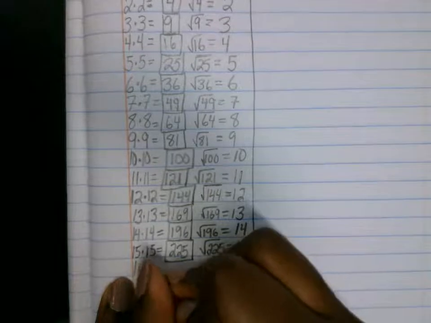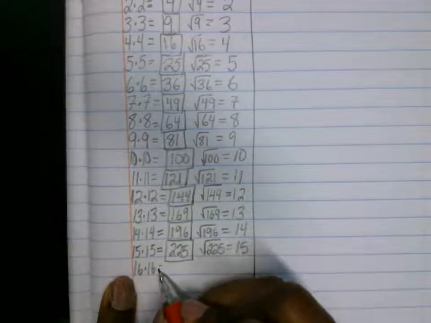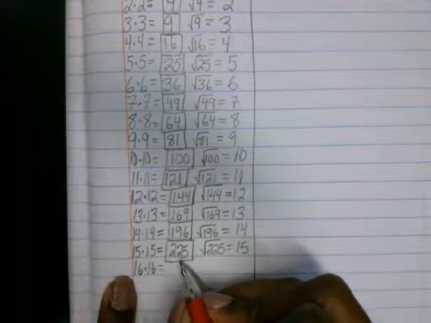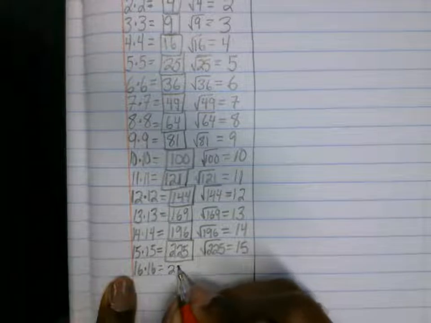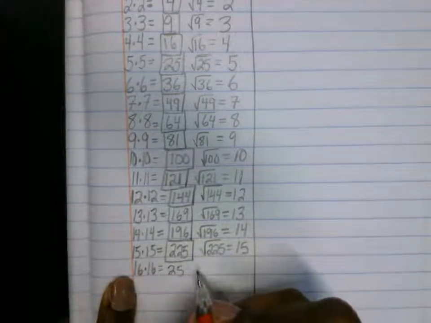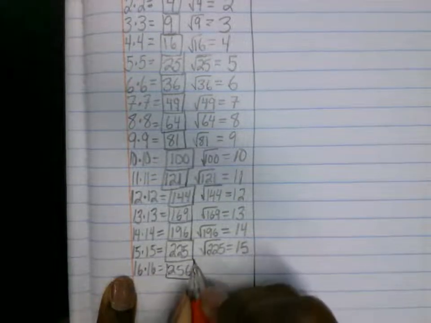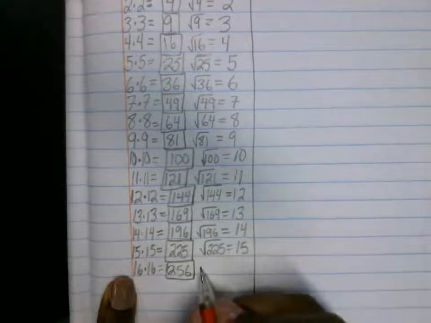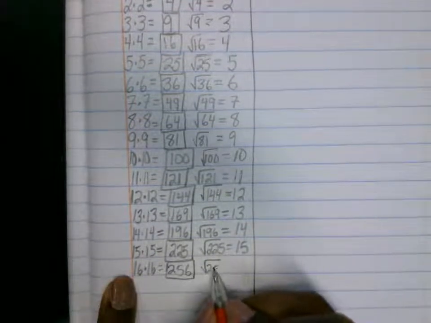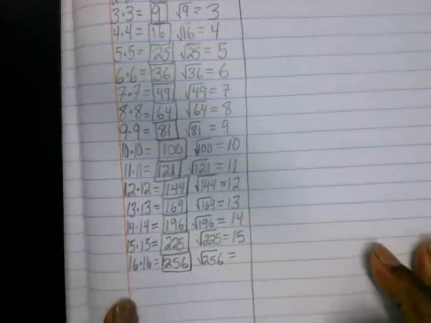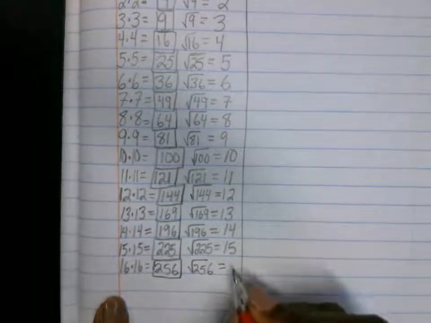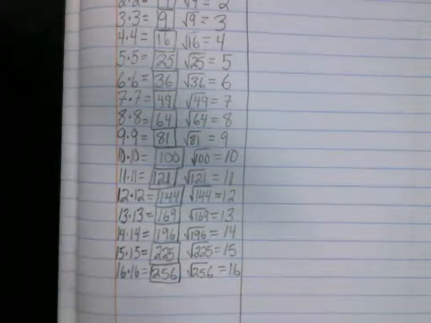Let's make another perfect square. 16 times 16. Arturo, what's 16 times 16? Type it in. 256. Good job. Make sure you're writing it. 256 is a perfect square. What's the square root of 256? Jessica? 16. Very good. Because 16 times itself gives you 256.